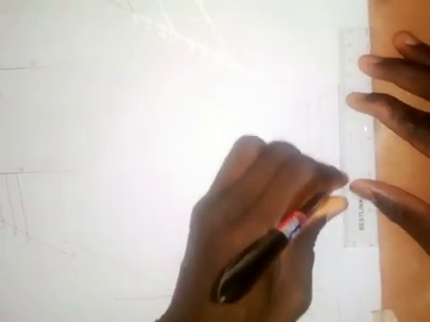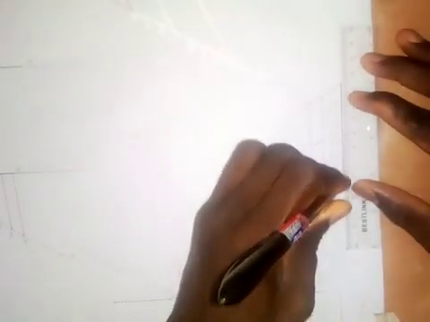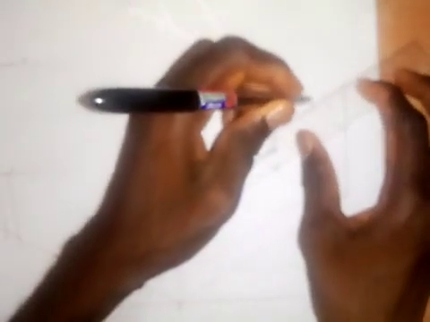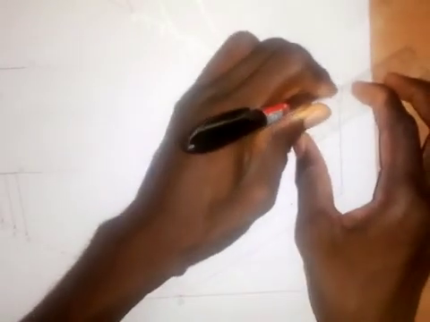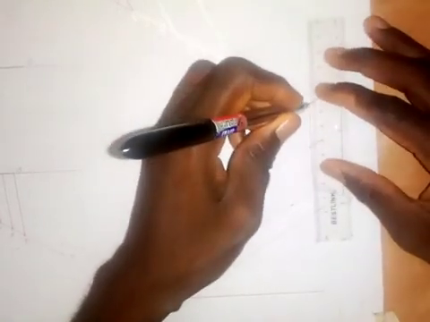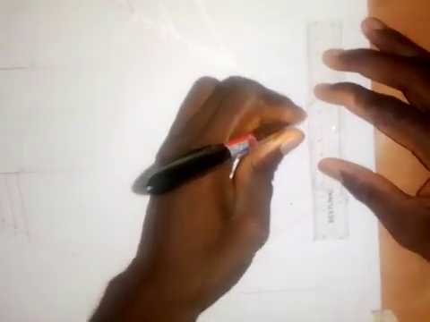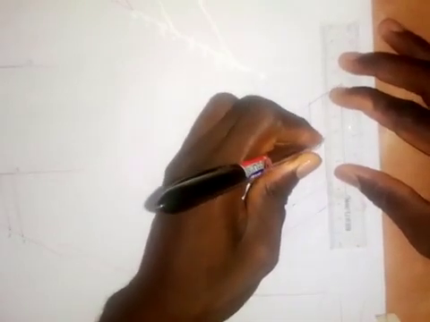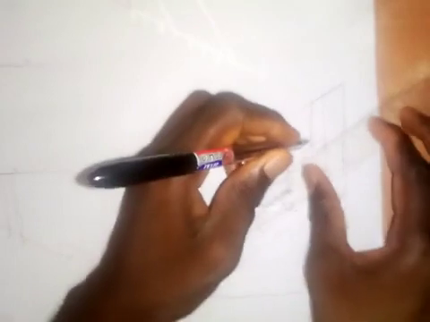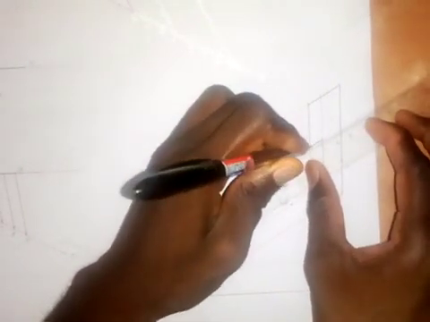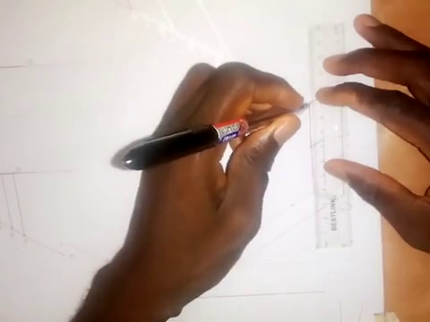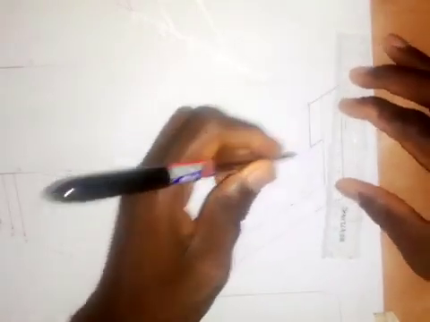I want to make these lines thick, apart from this part. I only want to make this part a thick line, for you to see what we have done on this side of the object. Okay, so you can see what we have done on this part of the object.